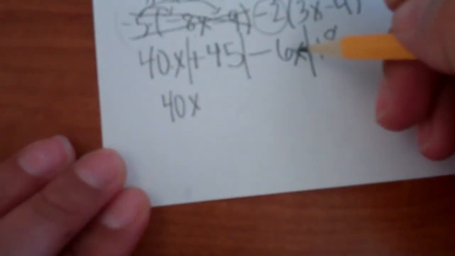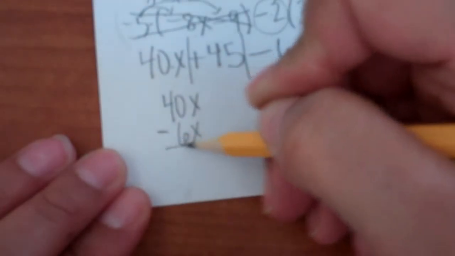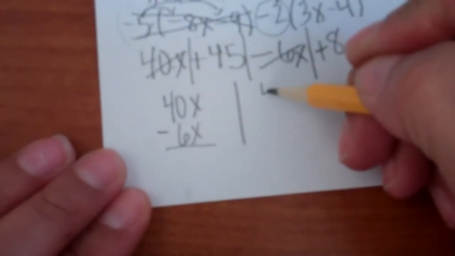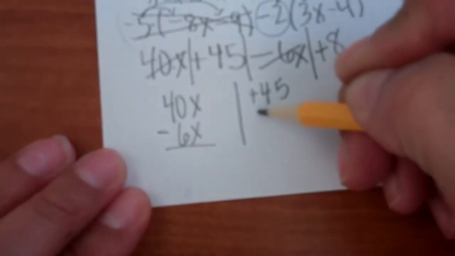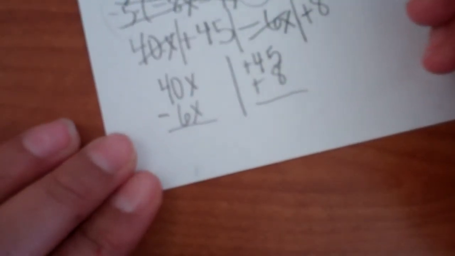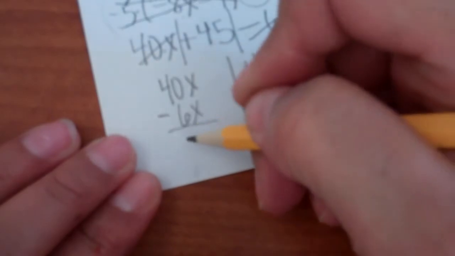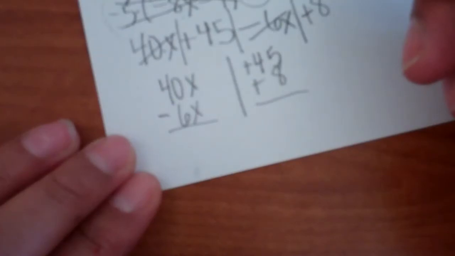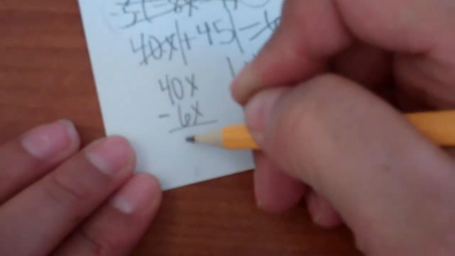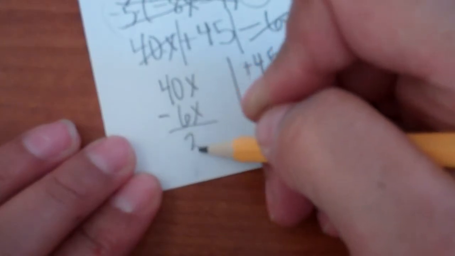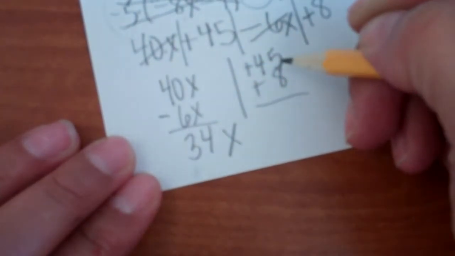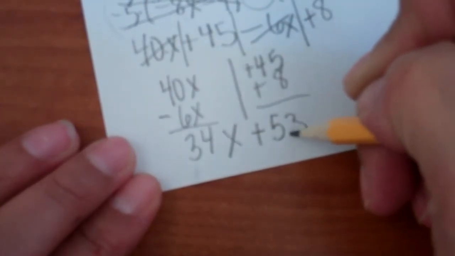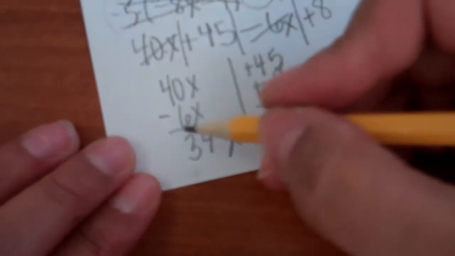40x, what else looks like 40x? Minus 6x. So we can cross those out. 45, that's a positive, and positive 8. So let's see what this comes out to be. 40x minus 6x is going to be 34x, and then 45 plus our 8 is going to be positive 53. So 34x plus 53, that's our answer.